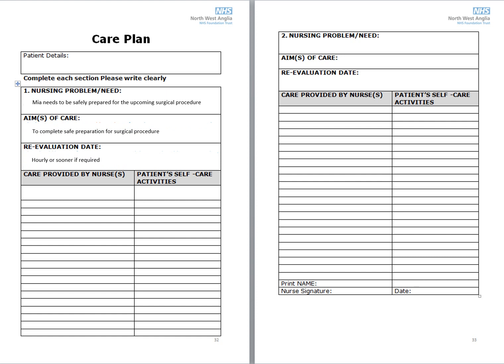So as we can see, our nursing problem for Mia will be that Mia needs to be safely prepared for the upcoming surgical procedure. Now this relates to the reason for admission, and we know that Mia was admitted to have an endoscopic procedure. Our aim of care is going to be to complete safe preparation for surgical procedure using a measurable verb. And our re-evaluation date is going to be hourly or sooner if required. For this one, I've considered the frequency of the intentional rounding tool.